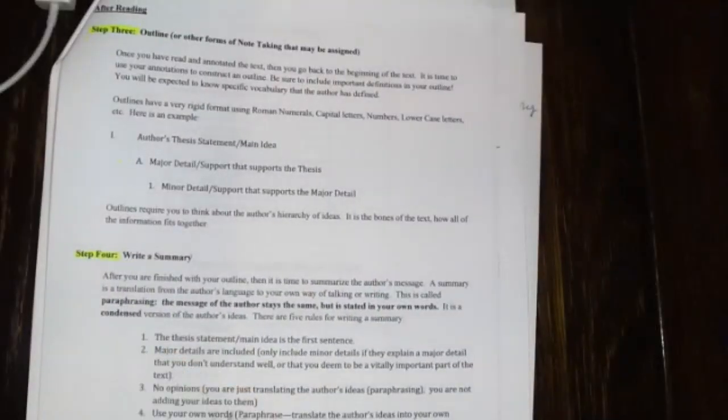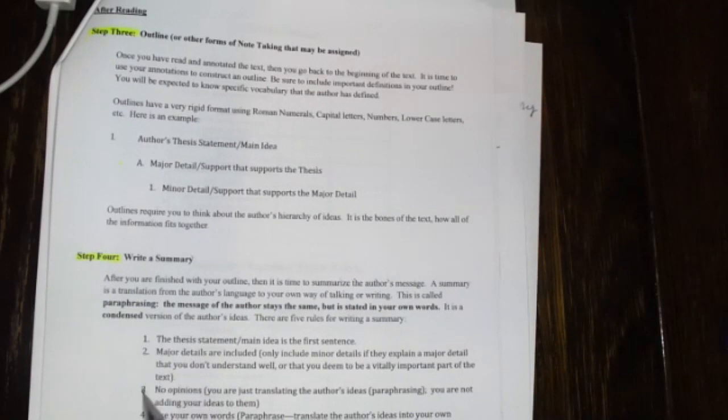Now our summary, here we are, step 4, summary. I would have had to have looked at this and gone over all of the rules. And the first rule is that the thesis statement, the main idea, is the first sentence. So I already know what I'm going to write first.